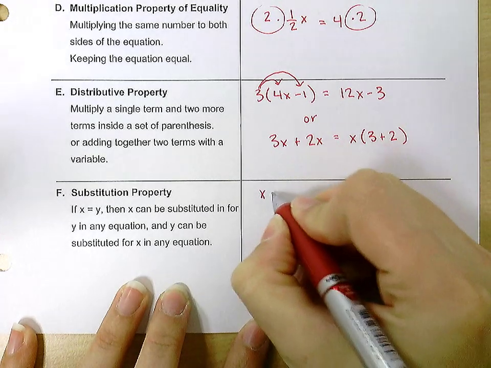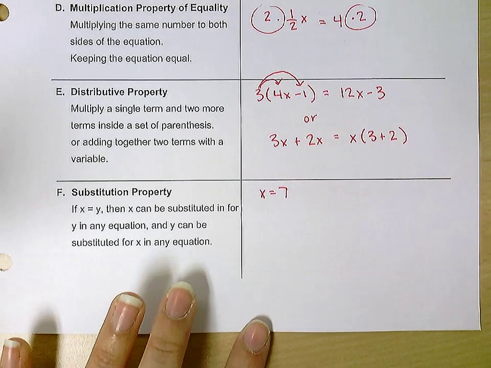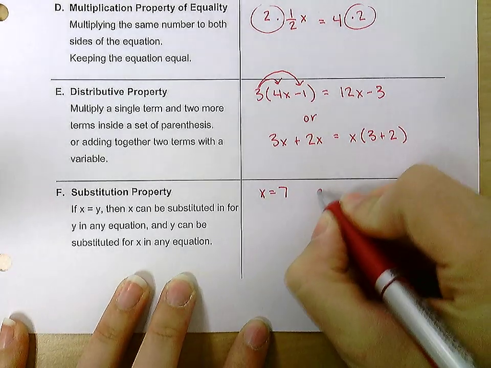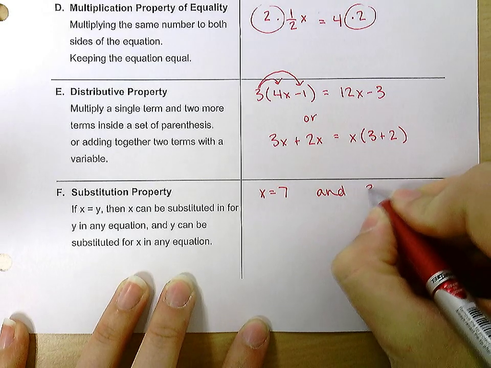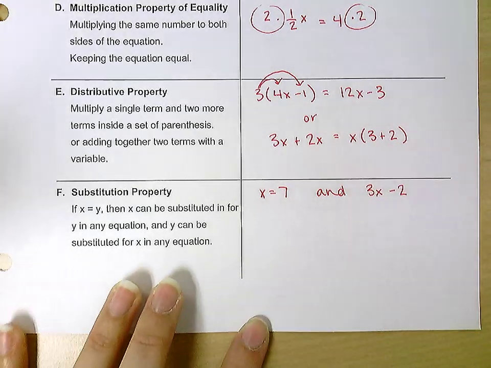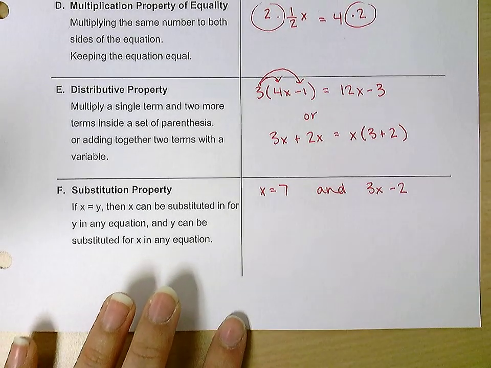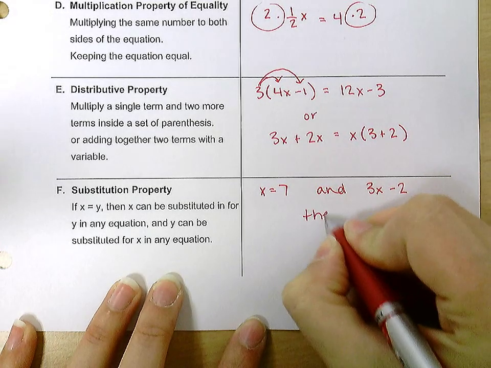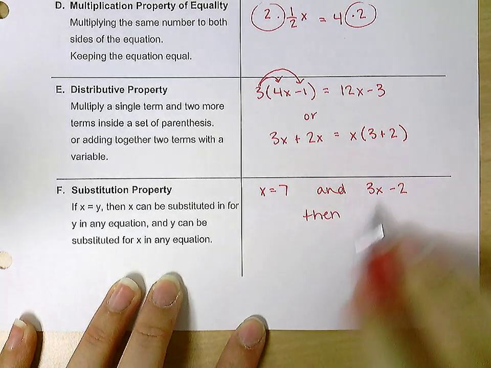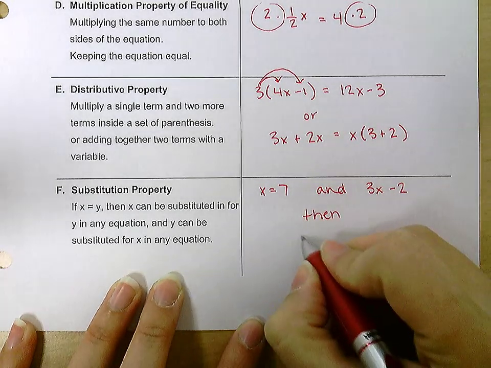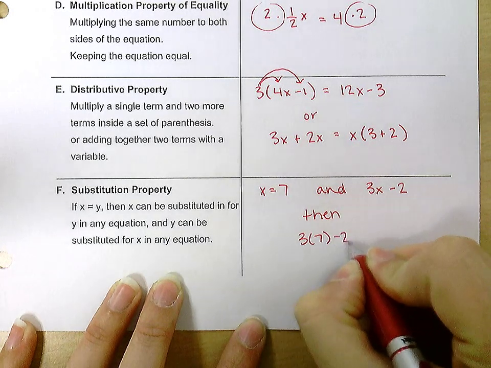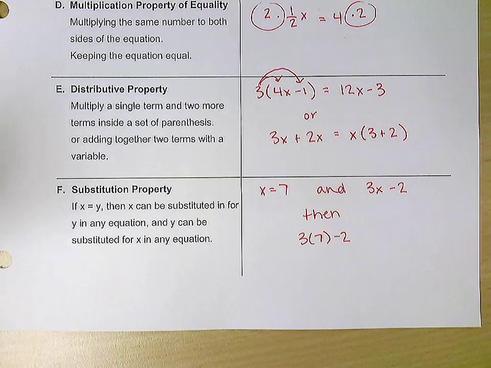So if I have x is equal to 7, and I have an equation, then I could replace x with 7. So I could say 3 times 7 minus 2. So substitution is just replacing what it's equal to. You're replacing that value with what it's equal to.